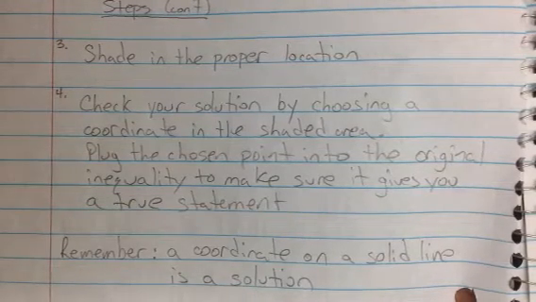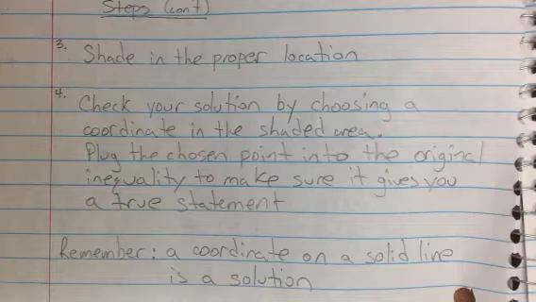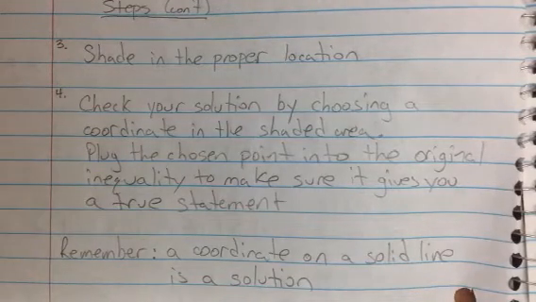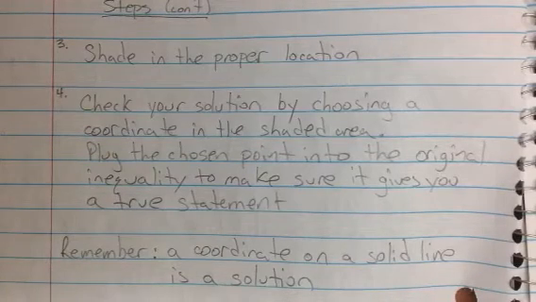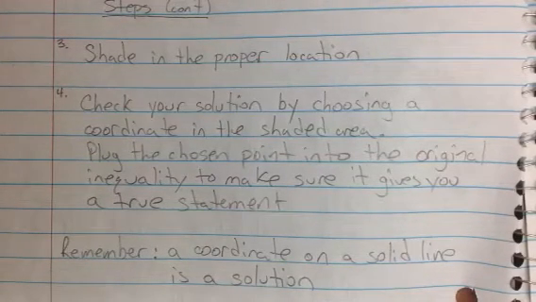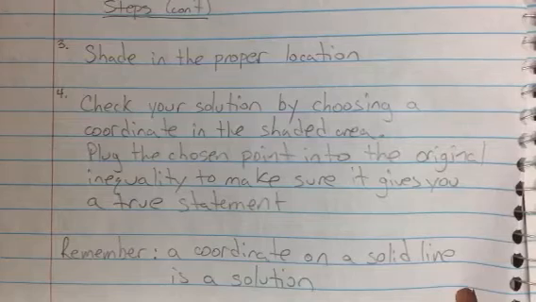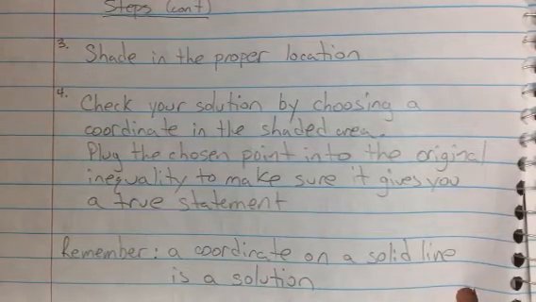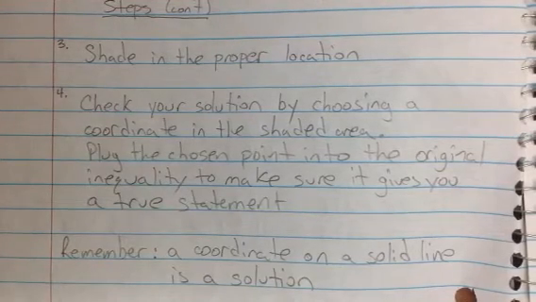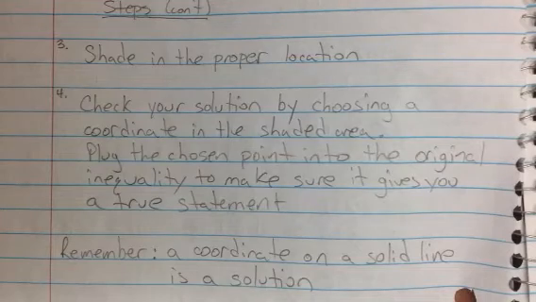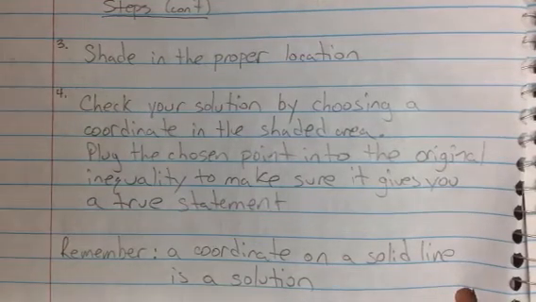You should always check your solution. This is a very easy one to find out if you've done correctly or not. All you're going to do is pick any coordinate that lies in the shaded area, and plug it into the appropriate spots in your original inequality. If you get a true statement when you're done, for instance, 2 is greater than 0, then you know that you have a solution. If you have a false statement, like -3 is greater than 10, then you know that something went wrong and that is not a solution.